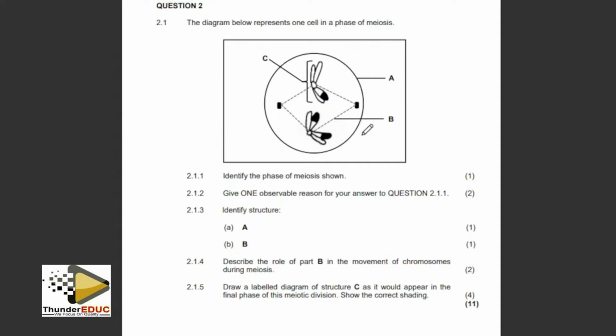What about, describe the role of B in the movement of these chromosomes during meiosis. B is spindle fibers. They pull the chromosomes, the chromatids in this case, to opposite poles. They try to shorten. When they shorten, they pull the chromatids to opposite poles.